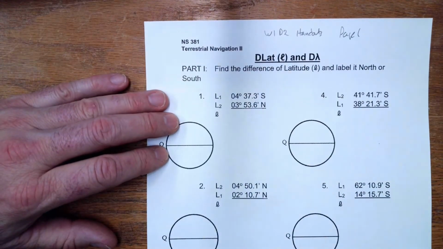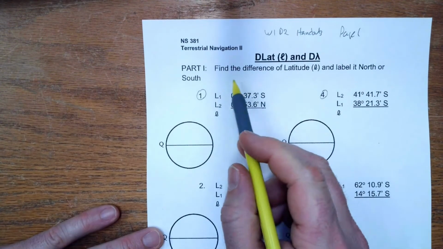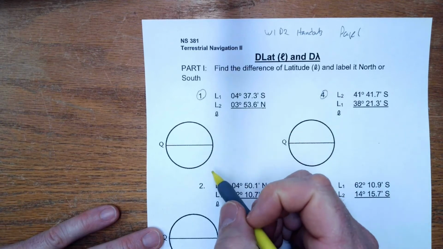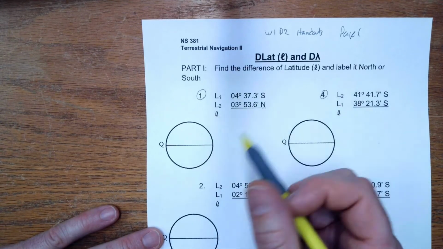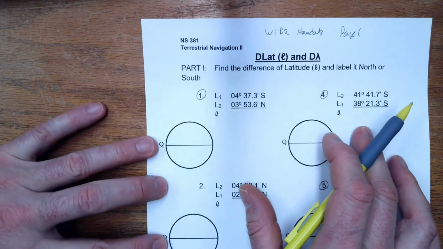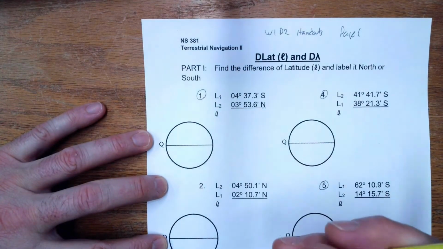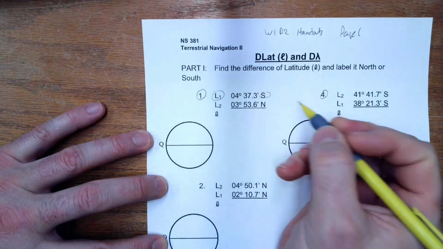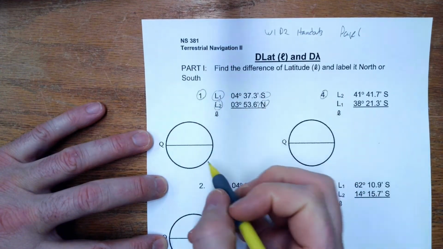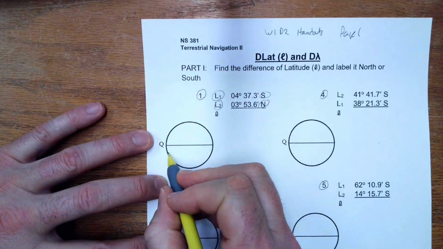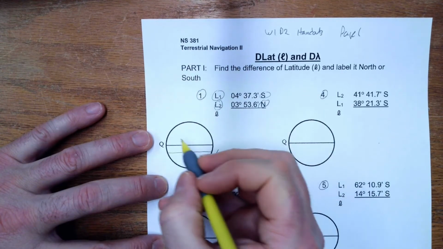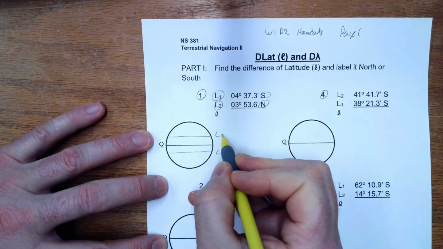So let's see. Find the difference in latitude, the change in latitude, and then label it north or south. Give it a directional component. So we're going to go from L1. L1 starts in the southern hemisphere and L2 ends in the northern hemisphere. So I'm going to draw a line here and call that L1, and draw a line here and call that L2.